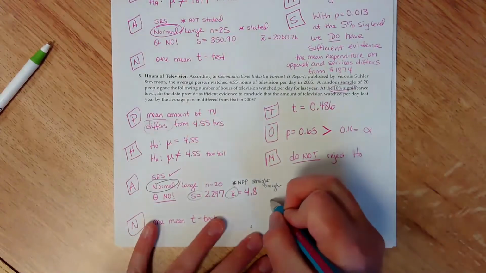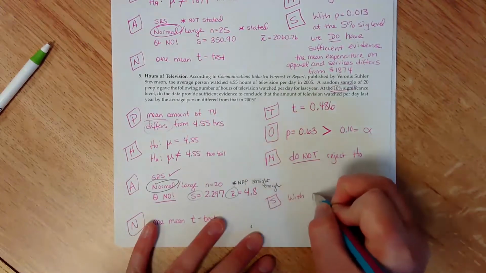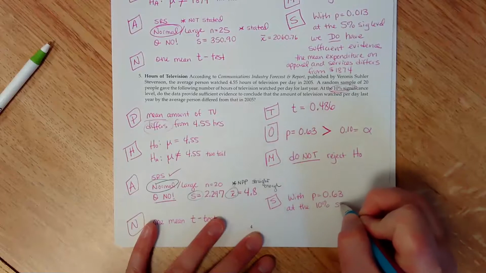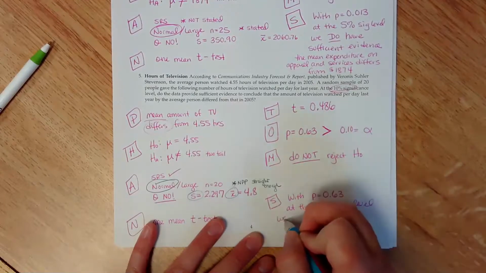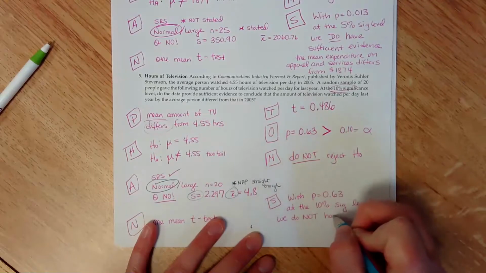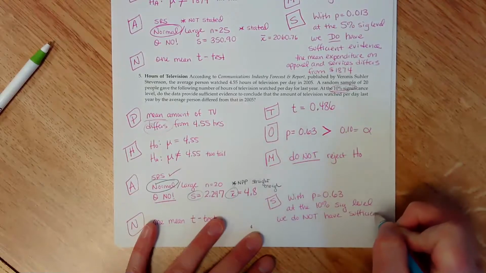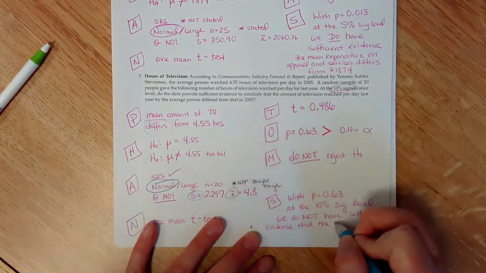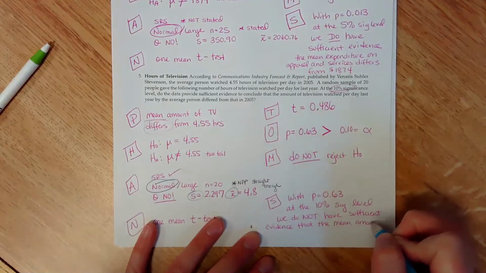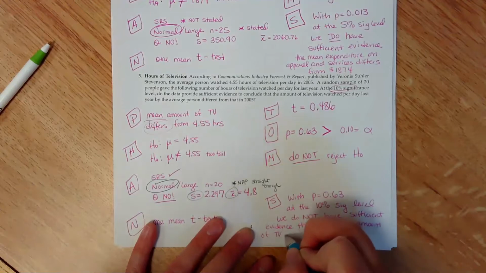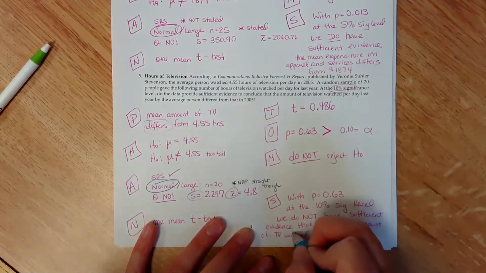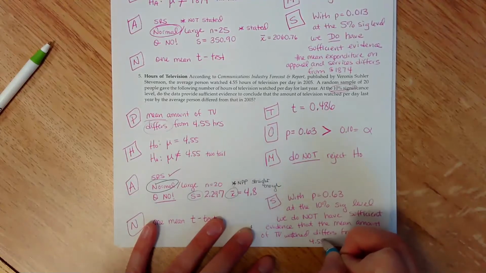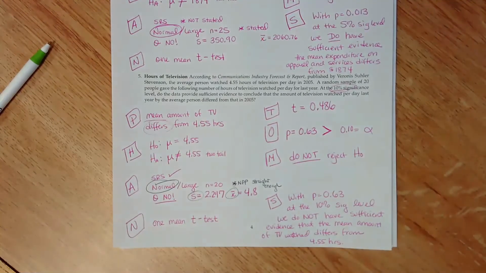Okay, so my conclusion statement here is with p equal to 0.63 at the 10% significance level, we do not have sufficient evidence that the mean amount of TV watched differs from 4.55 hours. All right, and there is your conclusion.